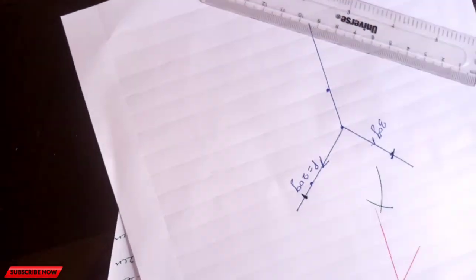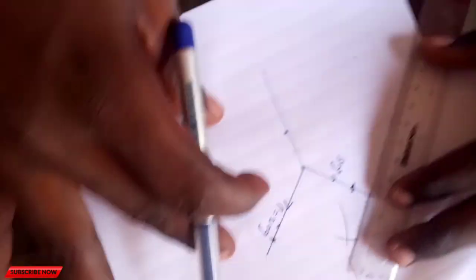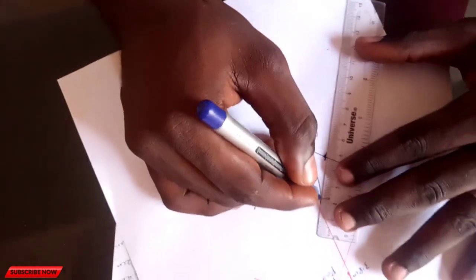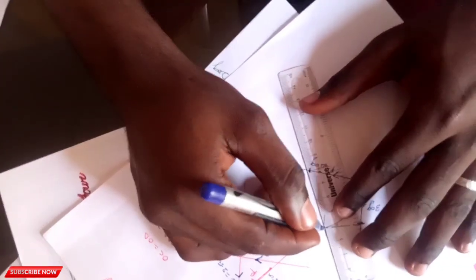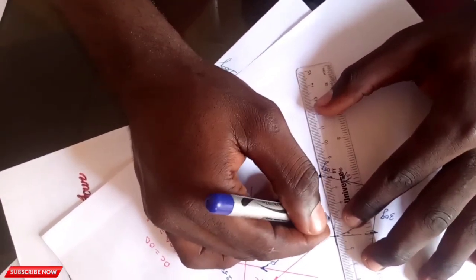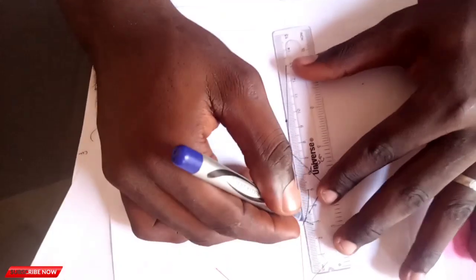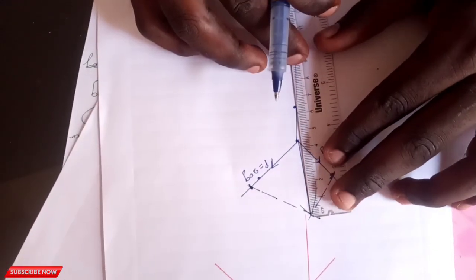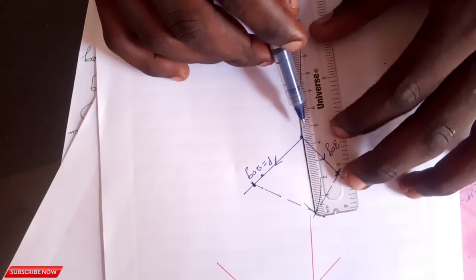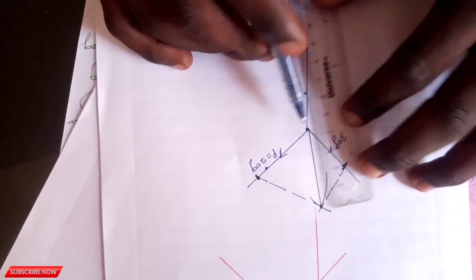Have you seen it now? So this arc that you make now, we connect this to this like this. So when we connect this to this, we also connect this to this. For us now to get the value of R, we just have to take the measurement from this point down here. So if I take the measurement from this point down here, let's take for instance that I have 4.5.